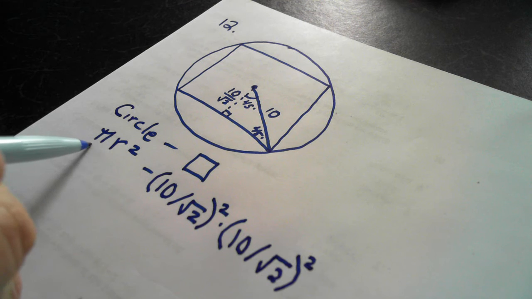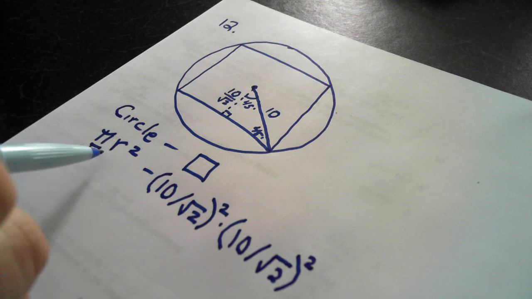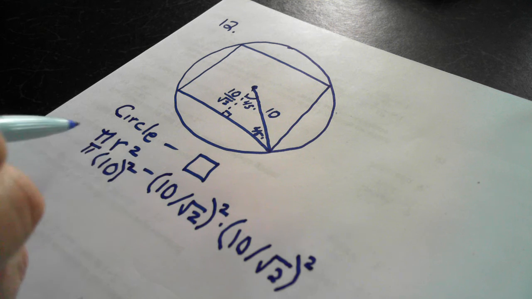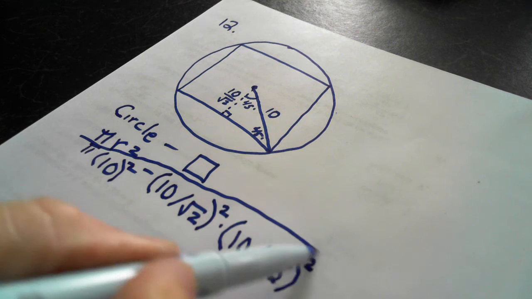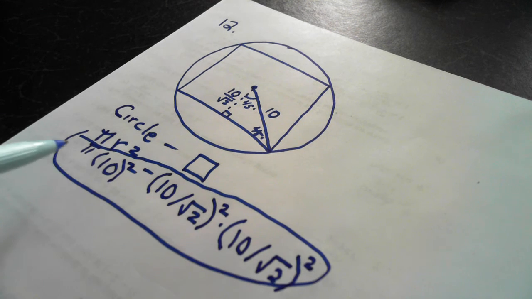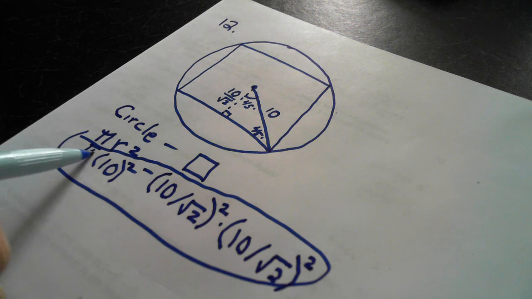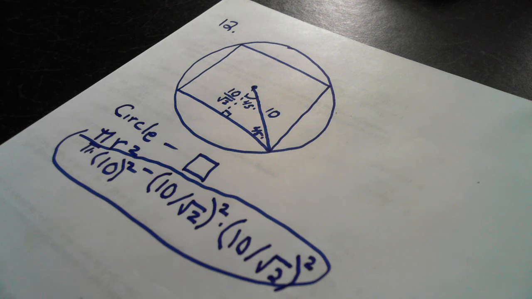And this part's just going to be pi times 10 squared. So there are people here among us who can put all this in at once. And your calculator is pretty good at keeping that straight.